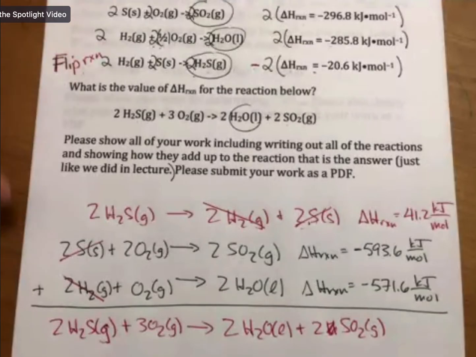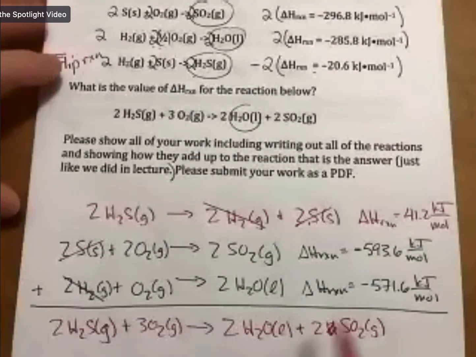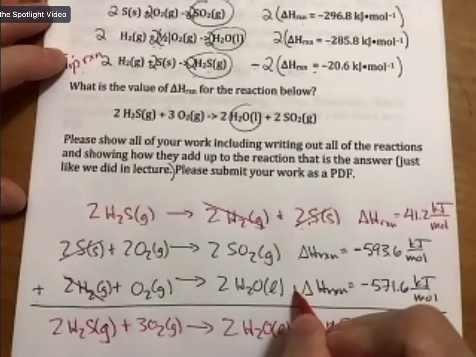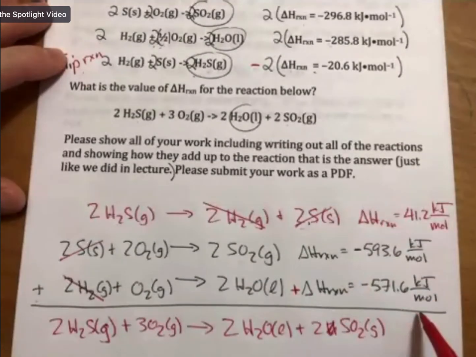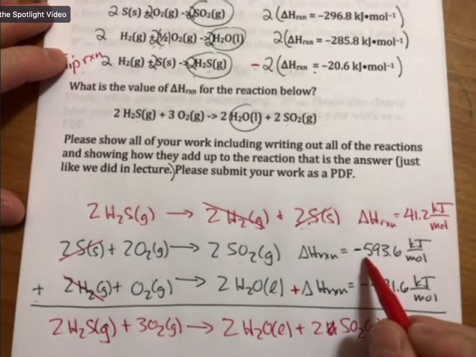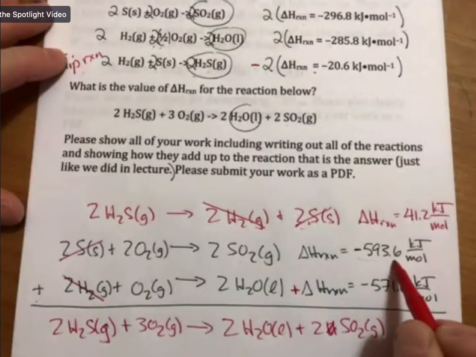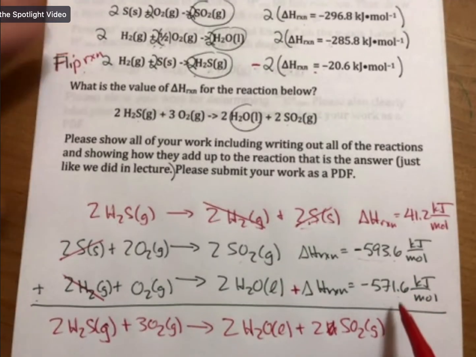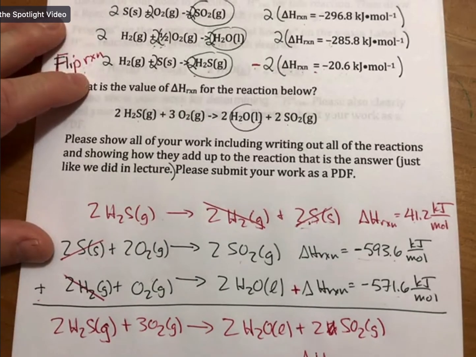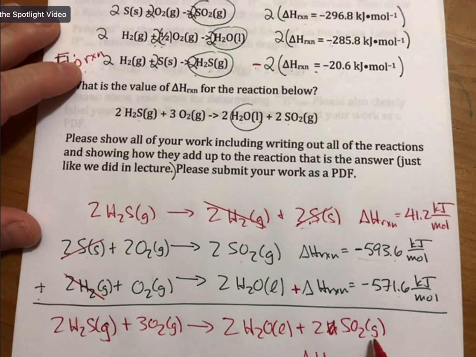And the last step, and the answer that we're looking for, is that when you add reactions, you also add their delta H values. And so we're going to add 41.2 plus this negative number plus this negative number. So really we're subtracting them. And we'll get the delta H reaction for this bottom reaction, which is the whole point.